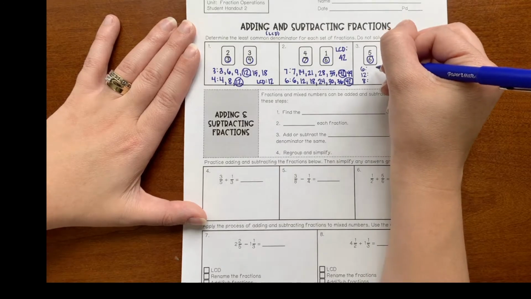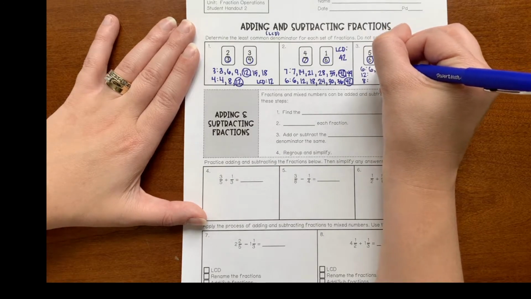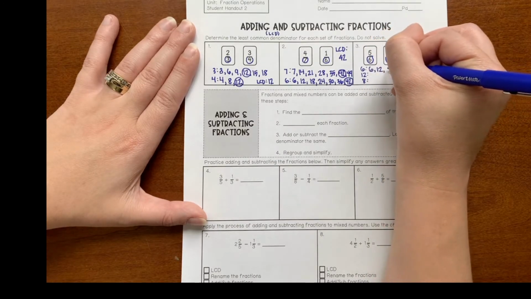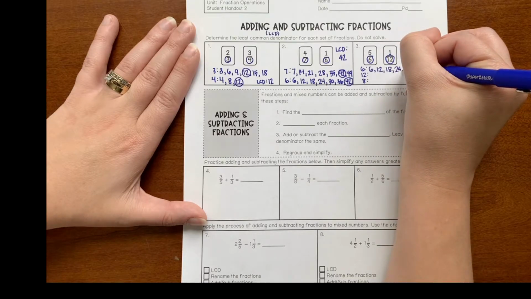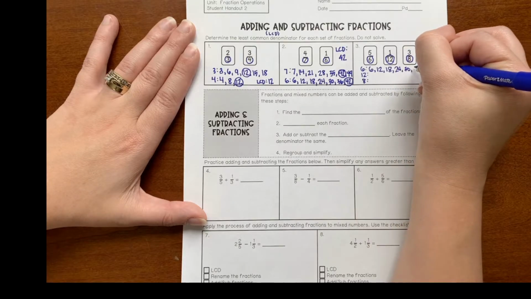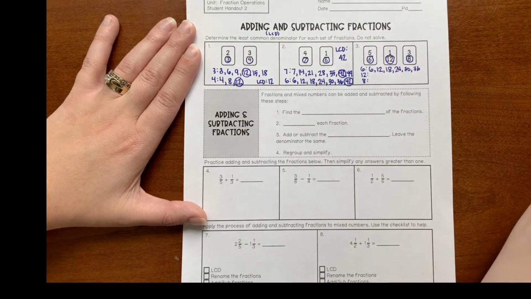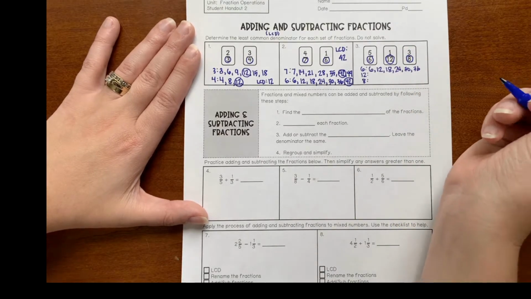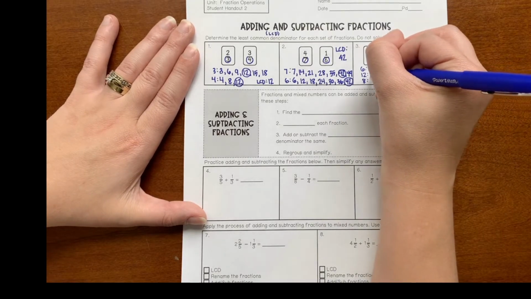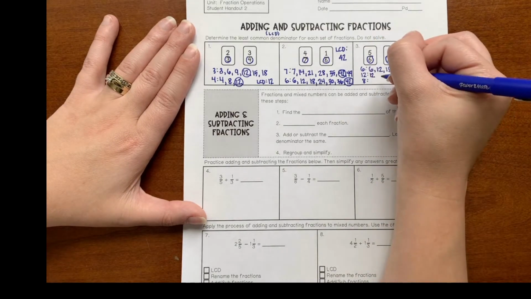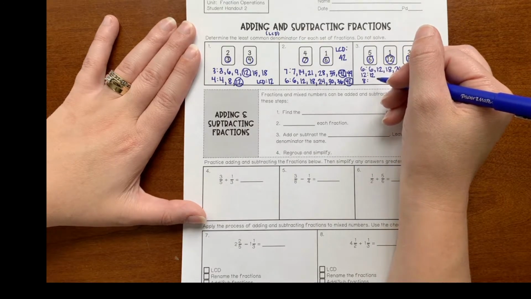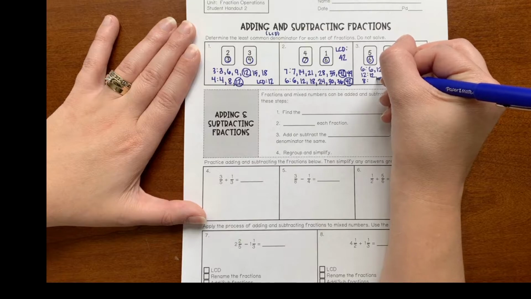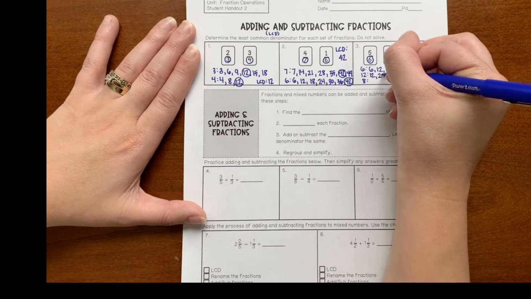So my multiples of 6: 6 times 1, 6 times 2, 6 times 3, 6 times 4, 6 times 5, 6 times 6. I'm going to stop there and see if I can find one that all 3 have in common. 12 times 1, but I wouldn't stop there because I know that a multiple of 8 would not be 12. 12 times 2 is 24.